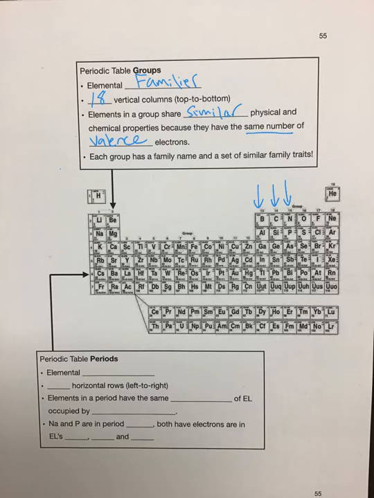So if we talk about lithium, as we talk about the Bohr diagram, we know lithium has 3 protons and an atom has 3 electrons. So we put 2 on the first energy level and then we put the third. So lithium has 1 valence electron. And in that same group or column as lithium, we have sodium.